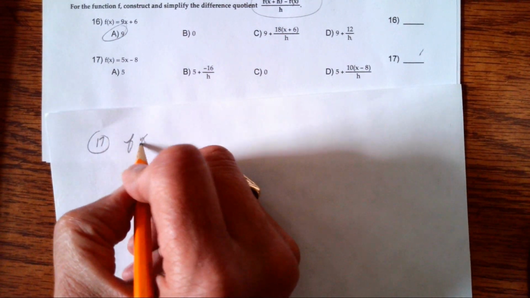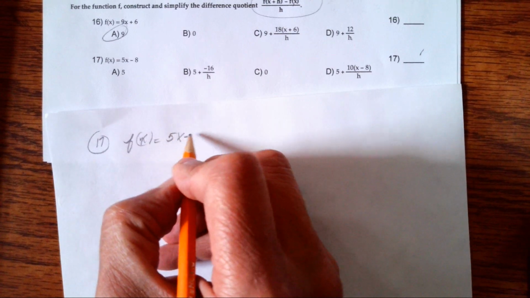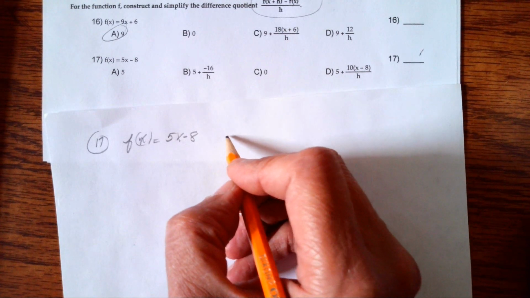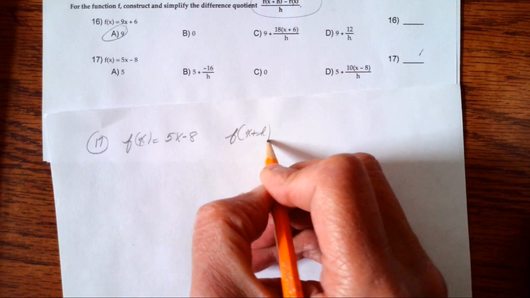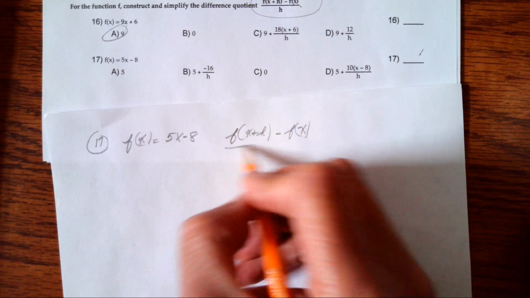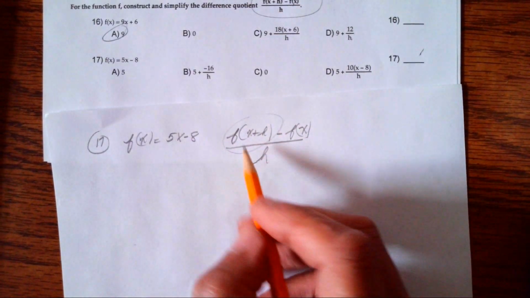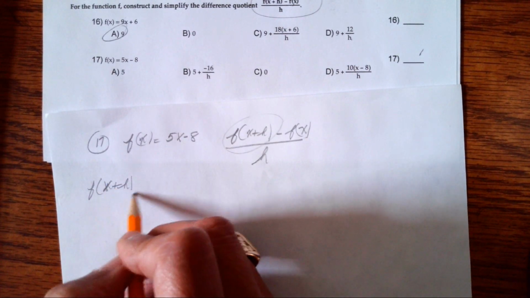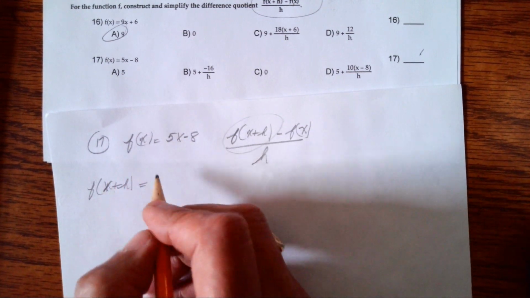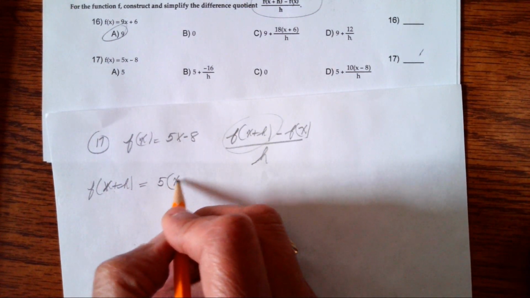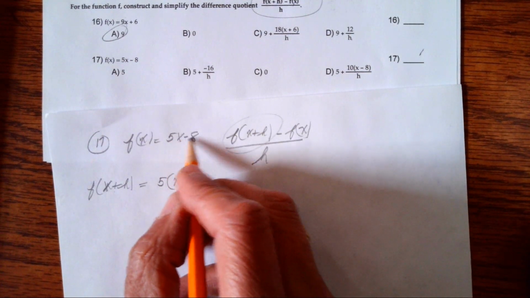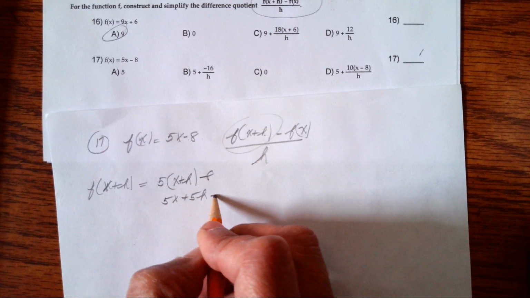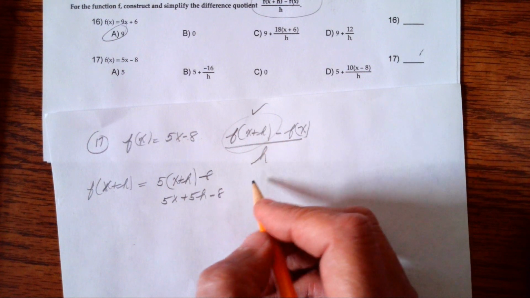17. F of x defined as 5x minus 8. So here's my difference quotient. It's f of x plus h minus f of x all over h. This is the hard part right here, finding f of x plus h. So in place of x, I'm going to substitute x plus h. So this is 5 times, in place of x, I'm substituting x plus h, then subtracting 8. So this is 5x plus 5h minus 8. So that's what this guy is here.